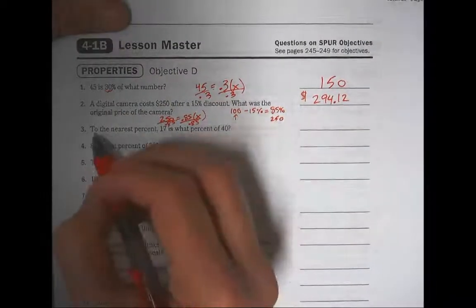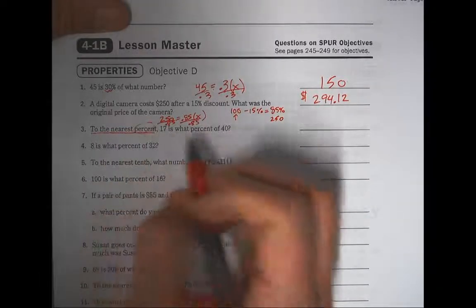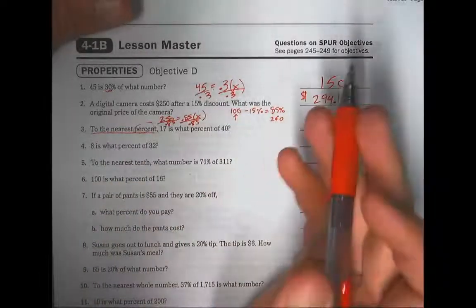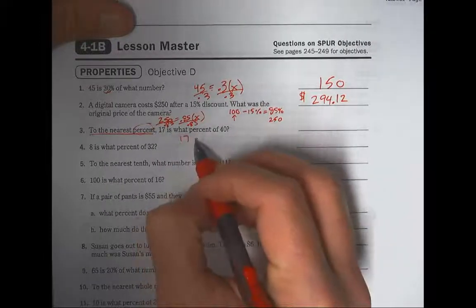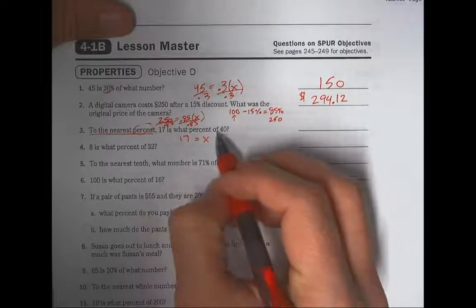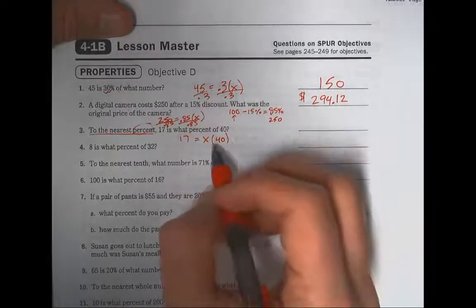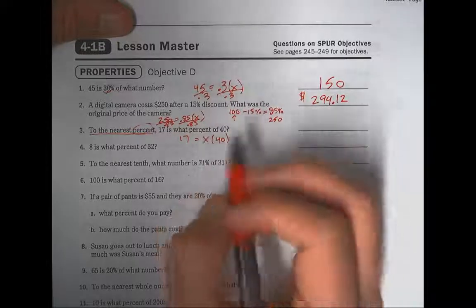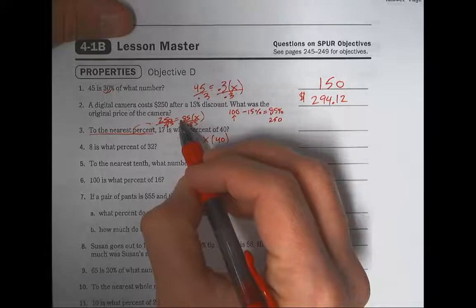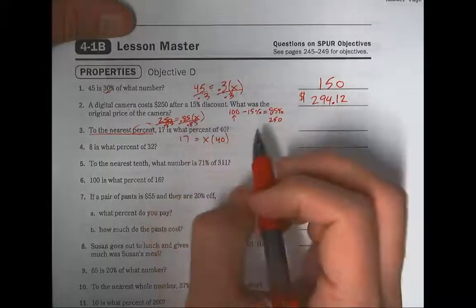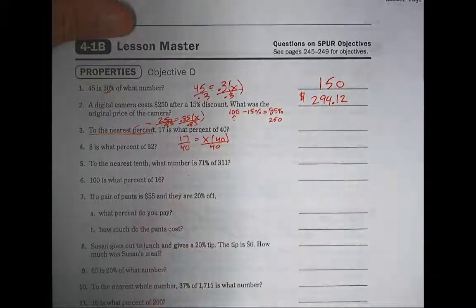Number 3, now it says to the nearest percent. That's just a rounding thing, so we're going to round this to the nearest percent. That's a whole number percent, so 14%, 16%, whatever it is. So 17 is what percent, so that's x, of 40. We haven't been given the percent, we're solving for it. When we solve for x, we're going to get a decimal. We have to move that decimal 2 to the right. Like look at the 0.85. Put it back 2 to the right to make 85%. So we're going to divide by 40 and see what we get.